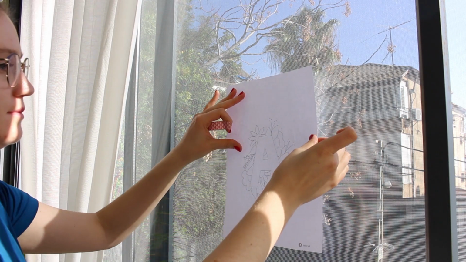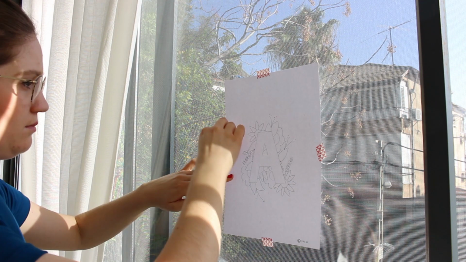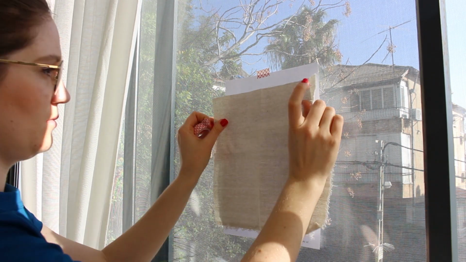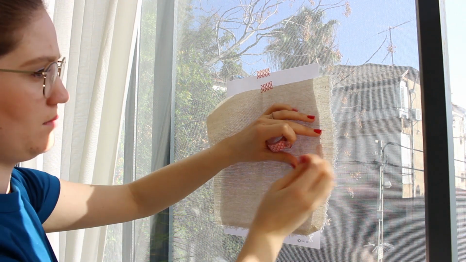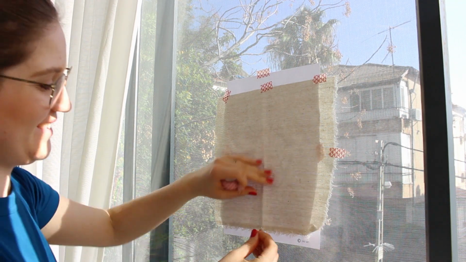We're going to take that page and put it against a window. I recommend doing it in daylight. I'm using washi tape to tape my page against the window, and now I'm going to also tape my fabric over the page.